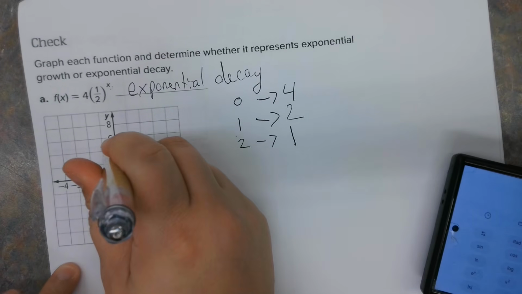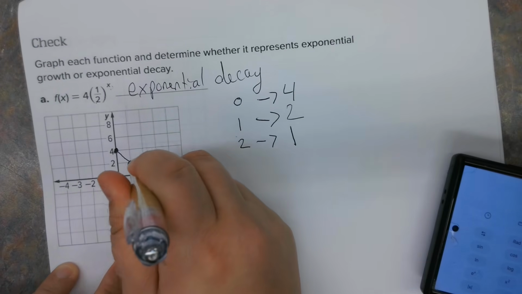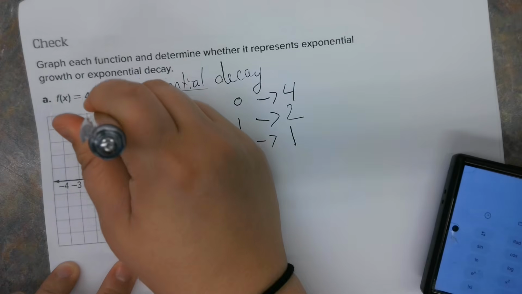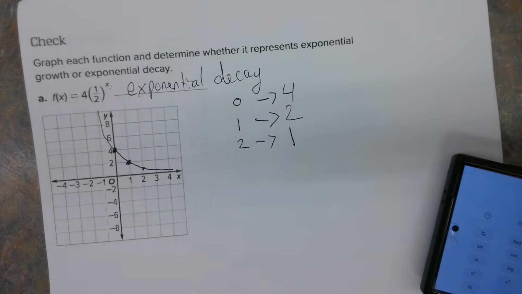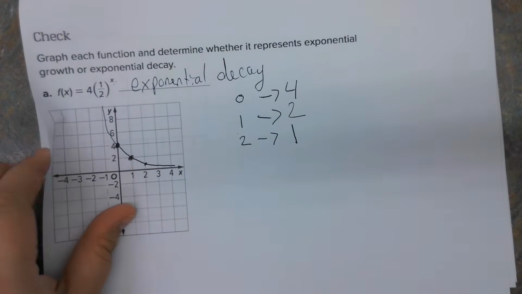Notice we're getting a little bit of a curve. You could do more to find the actual curve. It's going to look something like that. Okay? There's a second check.